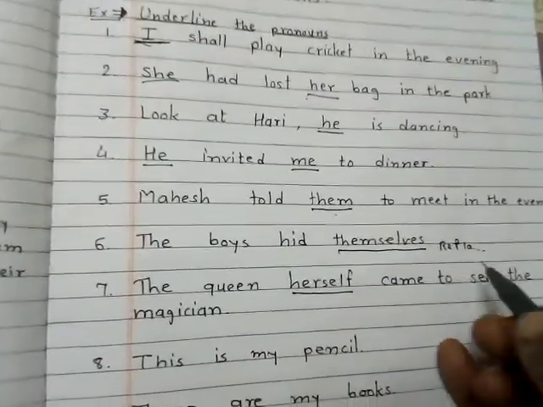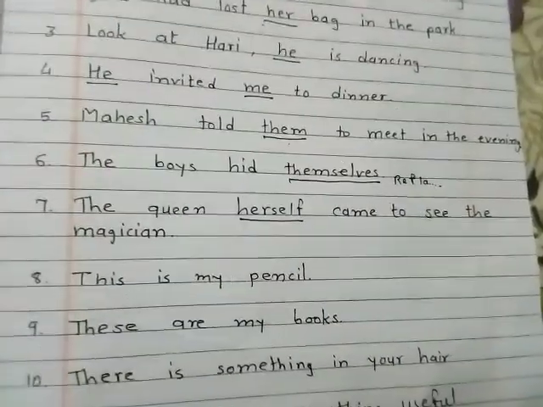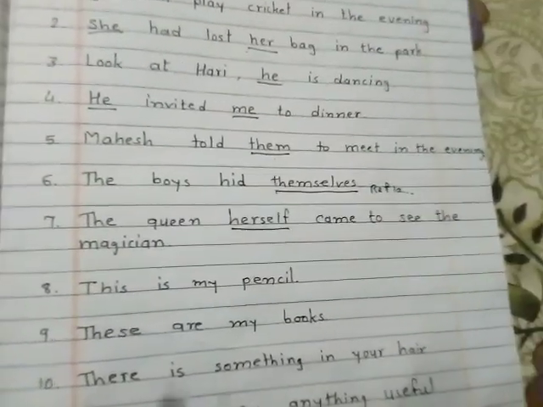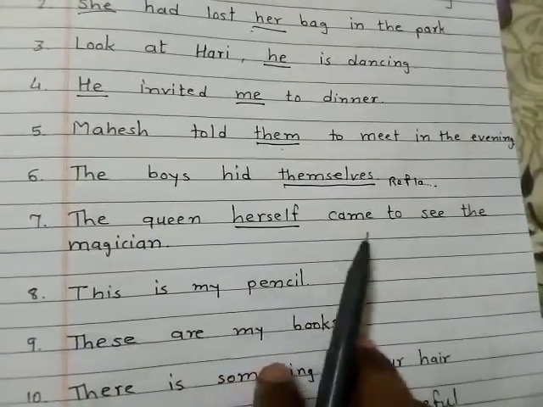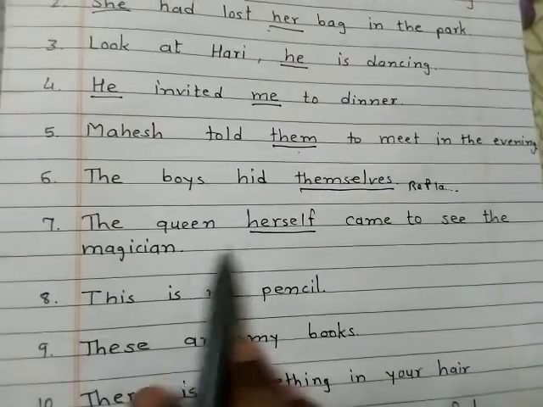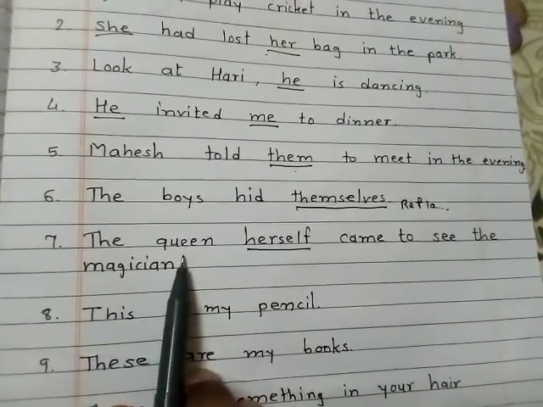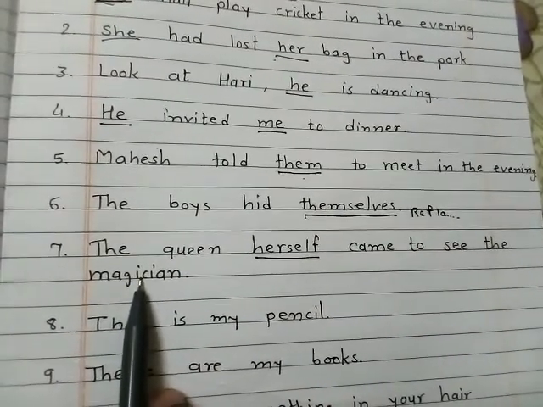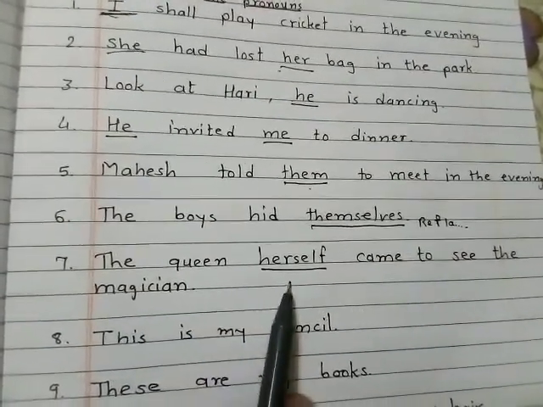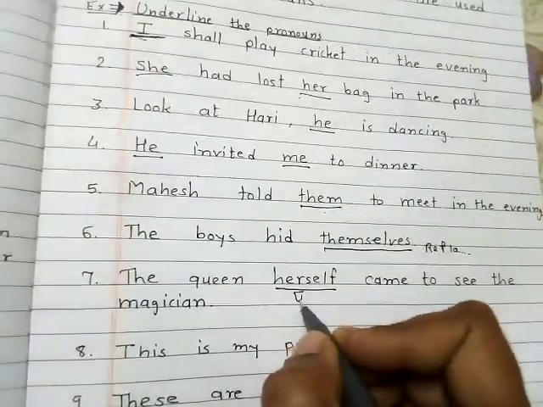Right? I will write here in short. You have to write in the full spelling. Okay, complete spelling you have to write. The queen herself came to see the magician. Here herself is used with a noun, right? When such words are used with a noun or pronoun, it is called emphasizing pronoun.